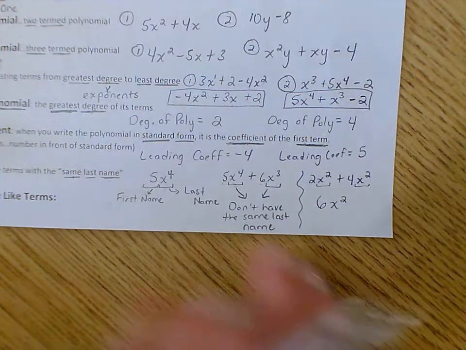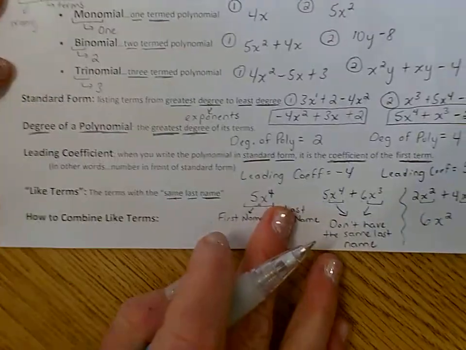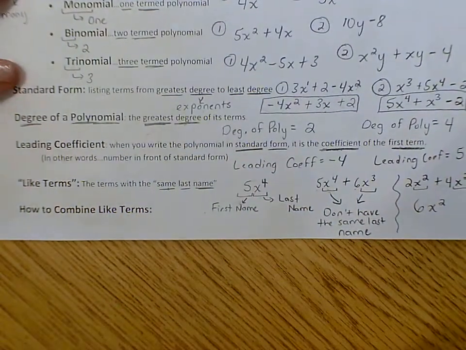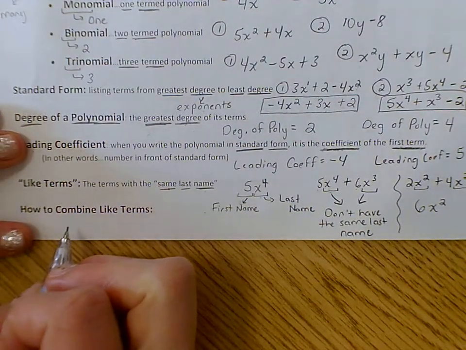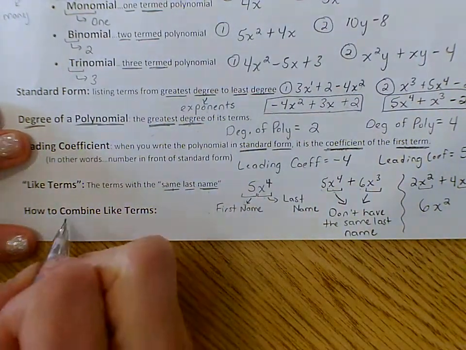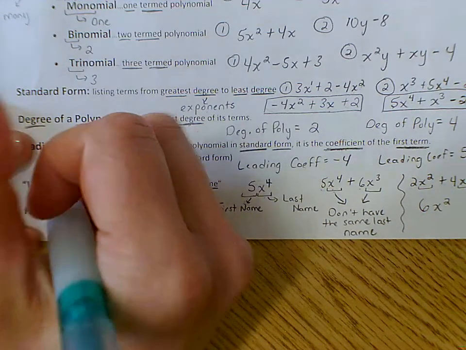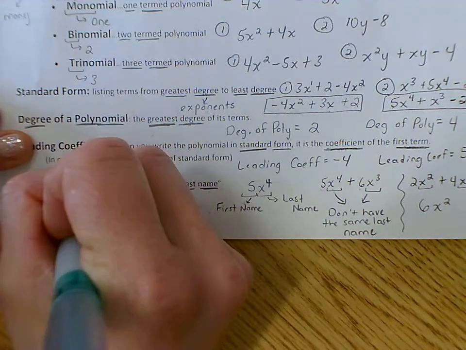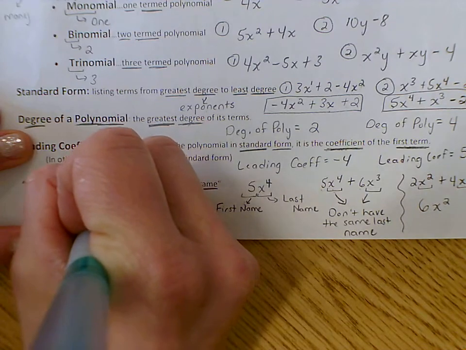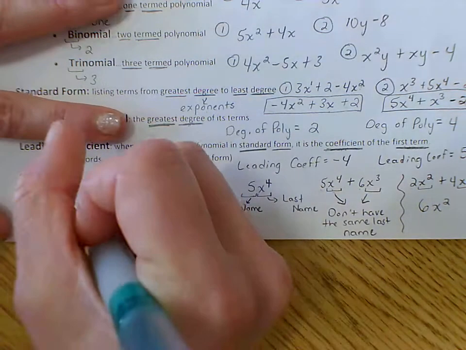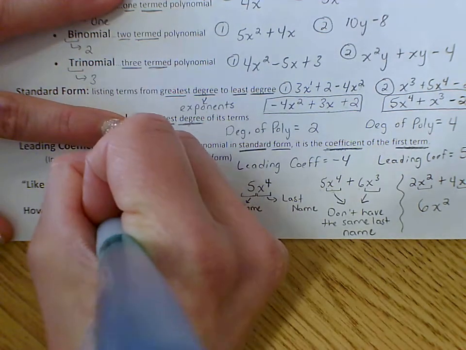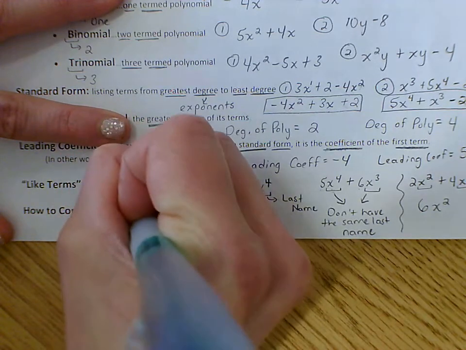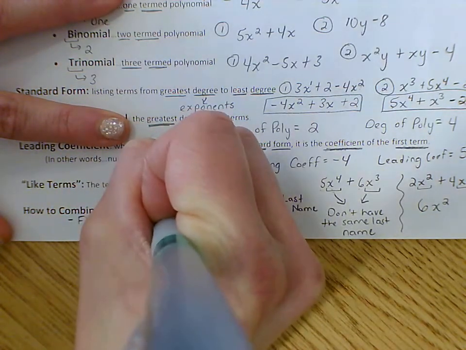Now that you know how to tell if two terms are like terms, we can write the steps down to be able to combine like terms. The first thing we did is find out if they were actually like terms. So you're going to find the like terms to begin with. Find the like terms.